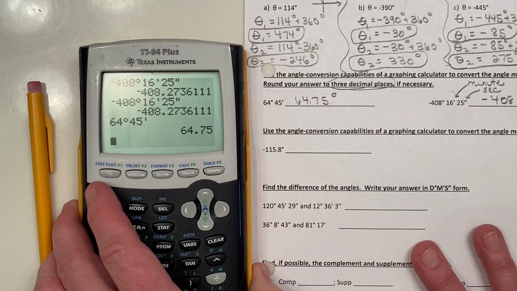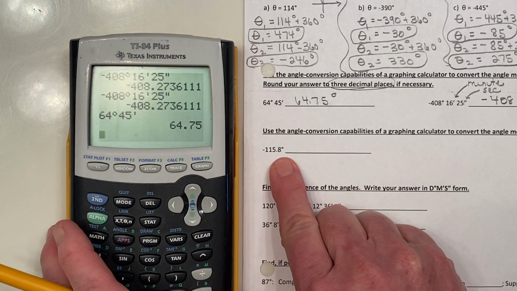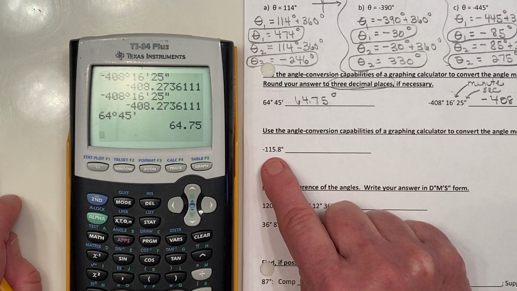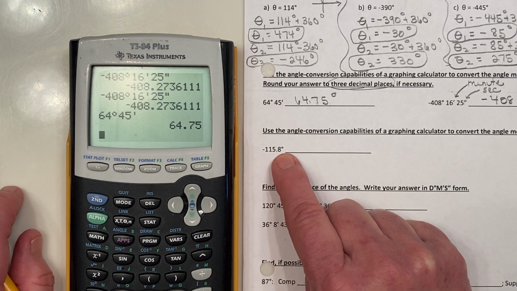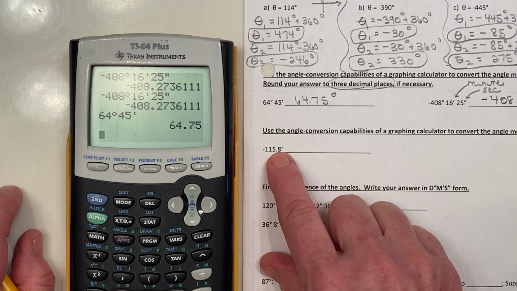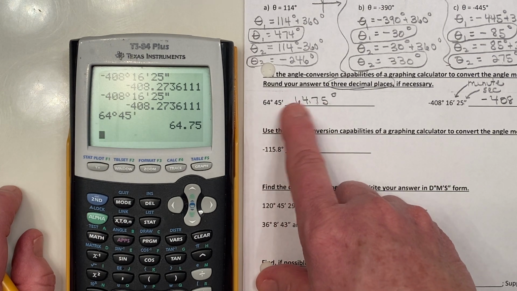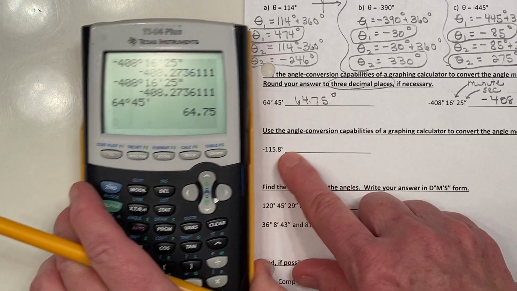All right, so now let's go the other way. Let's change what we're used to, something like this presentation, into this format right here. So what's -115.8 degrees going to be? Well, 0.8 is a little more than 0.5, so I'm thinking I should be more than 30 minutes. It should probably be closer to like 50 minutes or something like that. So let's see what happens.